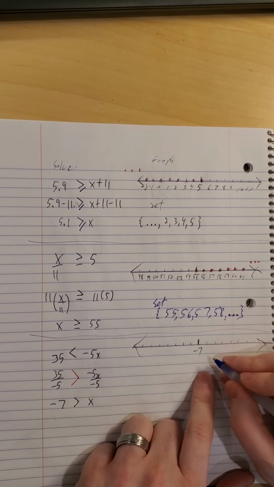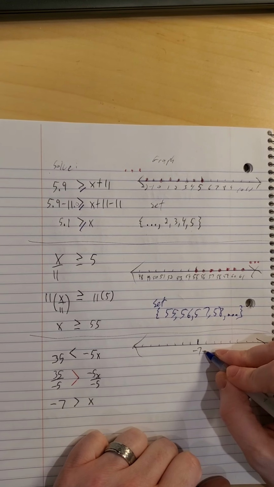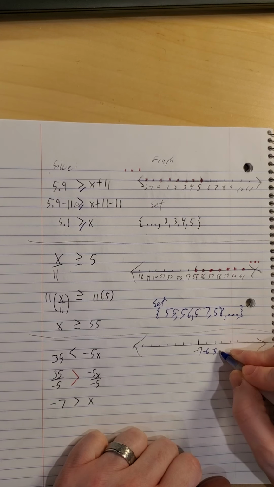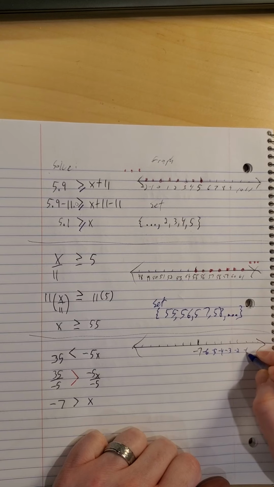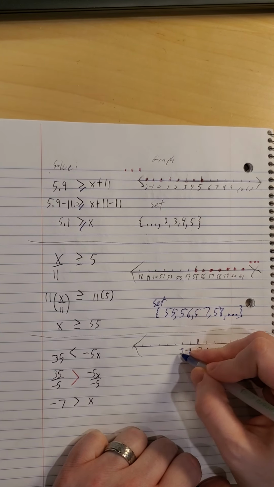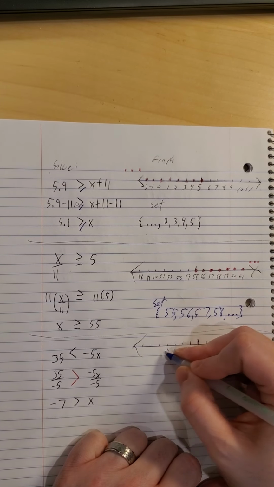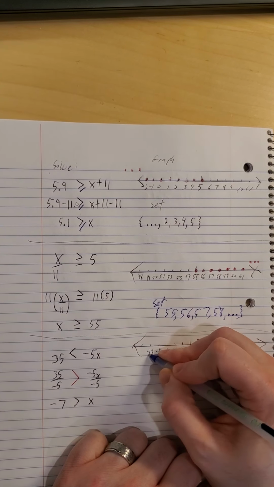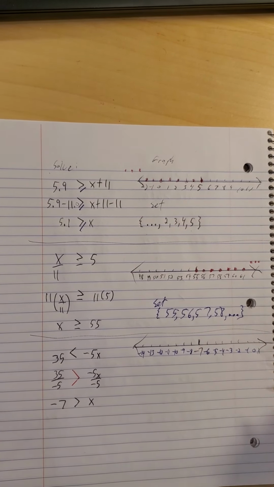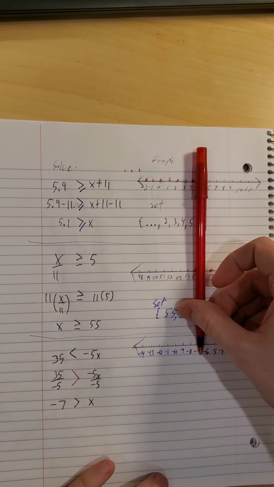In other words, as we go to the right, we're dropping an absolute value when we're on the negative side. We're getting closer to the positive numbers. So just watch that you don't flip those numbers around onto the other side.